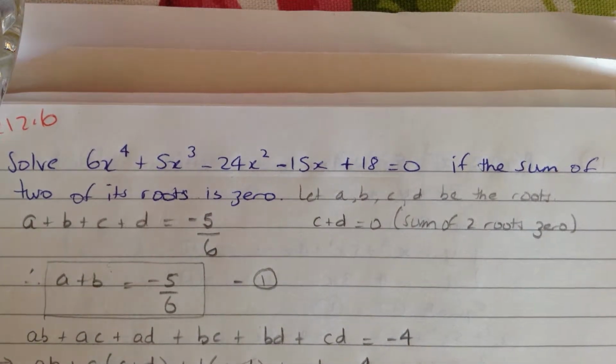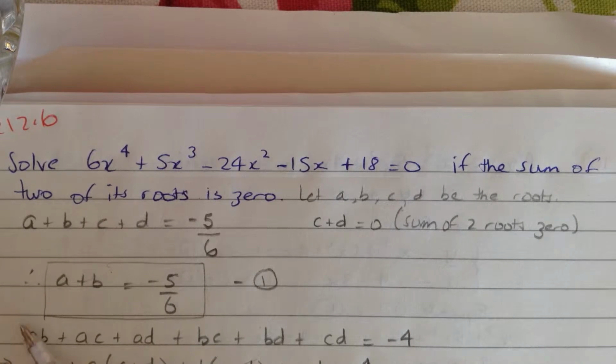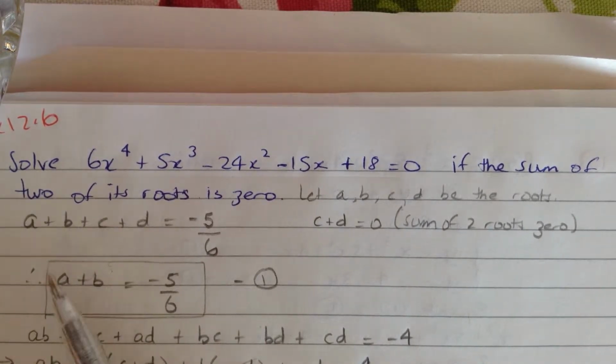Okay, here is question 20 of exercise 12.6 on polynomials. Okay, this one's a long one. I've worked out the solution, so I'm going to talk you through it. Of course, if you want more details, see me in class.